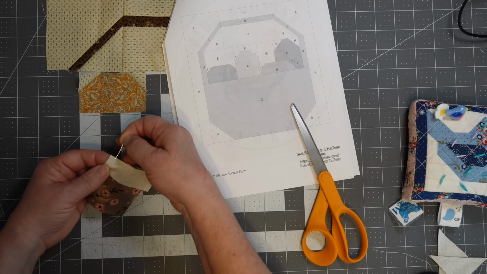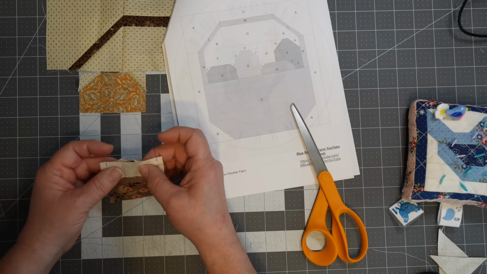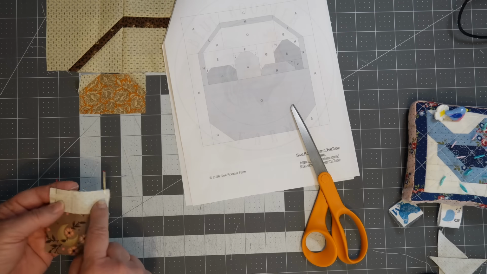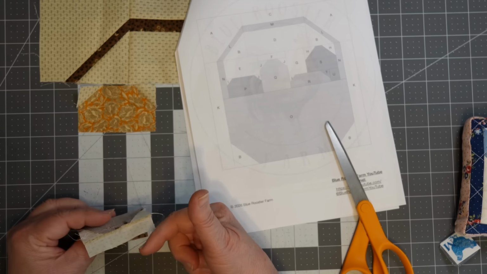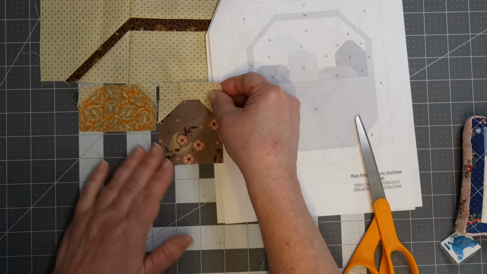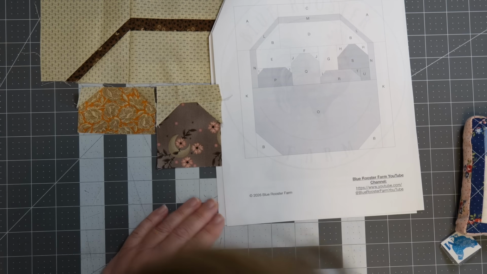Then if one side is looser, mine are fine, just put that toward your feed dogs and it'll take it in just fine. 1/4 inch from the top there. And there we have our second egg. I just went ahead and pressed up toward that piece. No seam is going to match. Well, let's see. Nope, no seam is going to match there, so we're good.